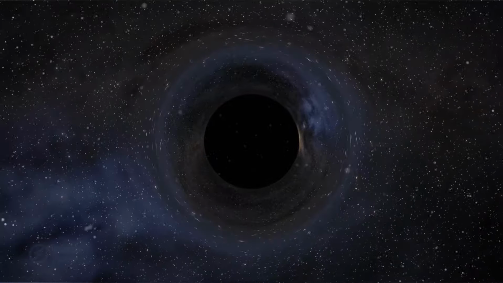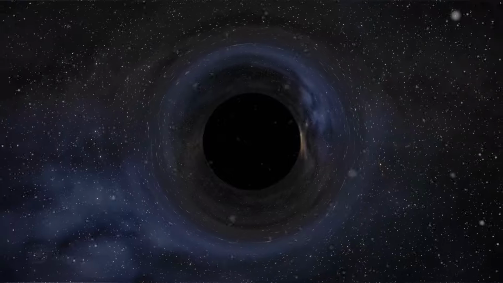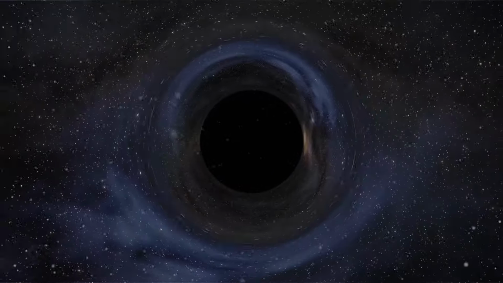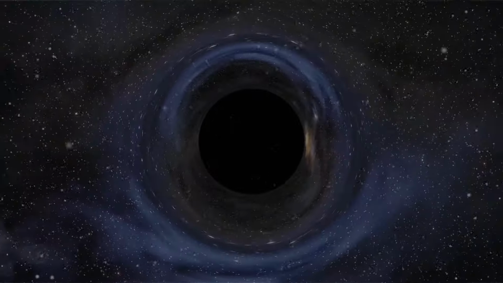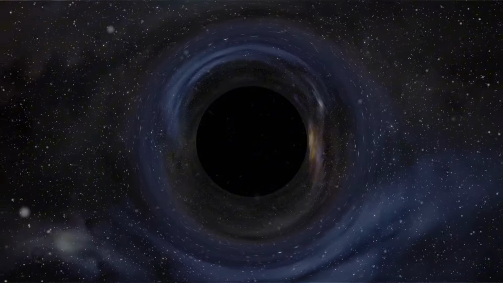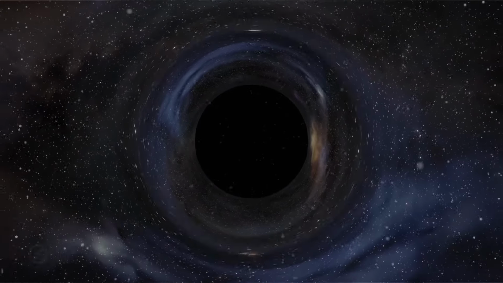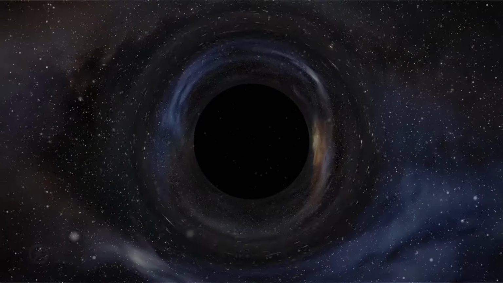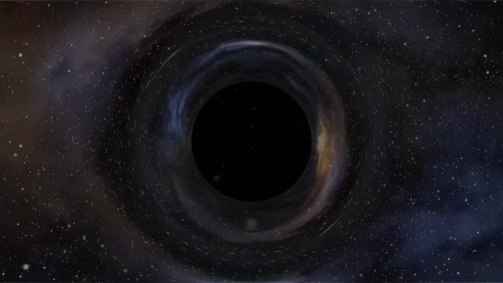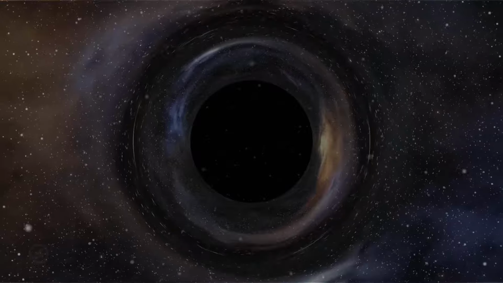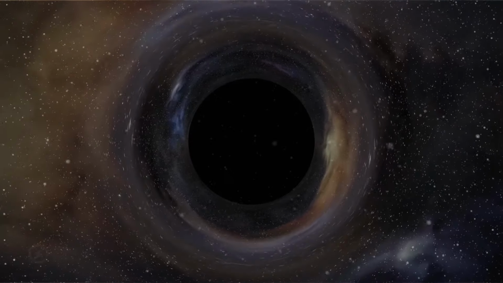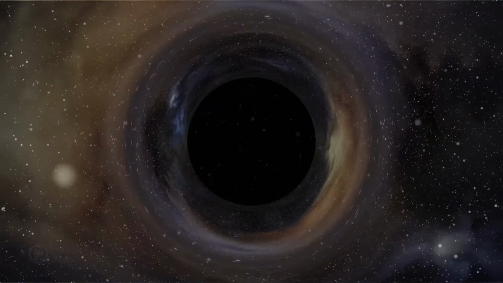Projects such as LISA, the Laser Interferometer Space Antenna, planned for launch in the 2030s, will place 3 spacecraft in orbit around the Sun, millions of kilometers apart. Unlike ground-based detectors, LISA will be sensitive to lower frequency waves produced by supermassive black holes merging or interacting. This will allow scientists to observe the growth of black holes across cosmic time, from early quasars to modern galactic centers.